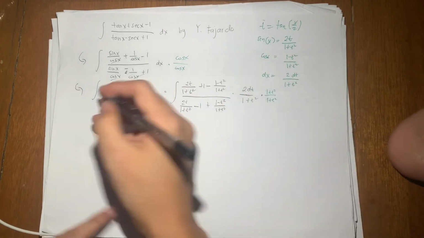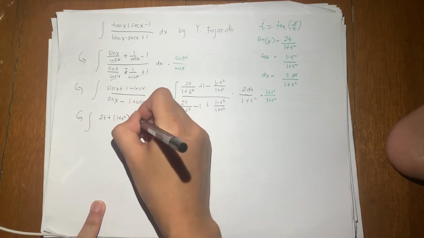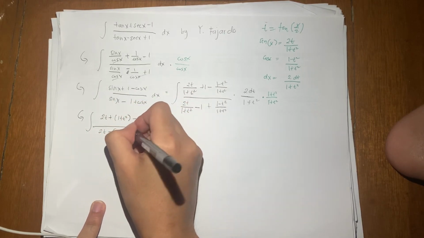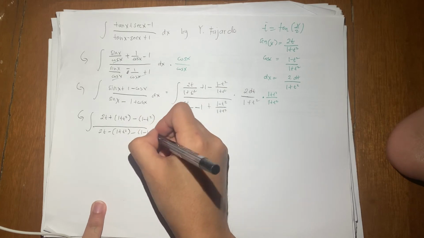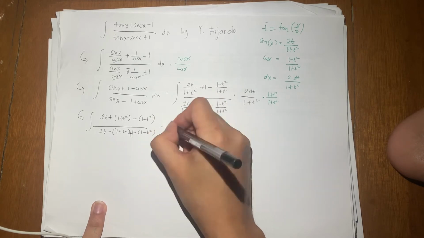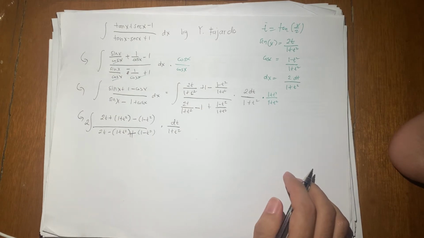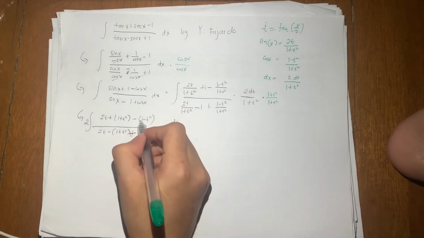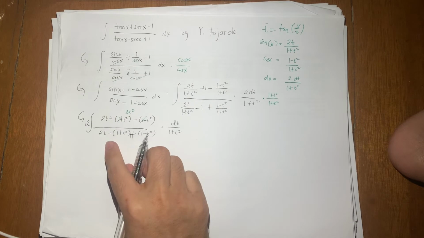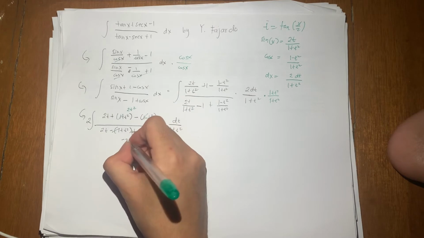So magiging 2t plus 1 plus t squared minus 1 minus t squared over 2t minus 1 plus t squared minus 1 minus t squared, this is plus, then times dt over 1 plus t squared. I'll just factor out the 2 here. Yan. So, simplify natin to. So, this is 1 minus 1 cancel out. T squared minus negative t squared, that's 2t squared. In the denominator, negative 1 plus 1, cancel out yung 1. Then negative t squared minus t squared, that's negative 2t squared.